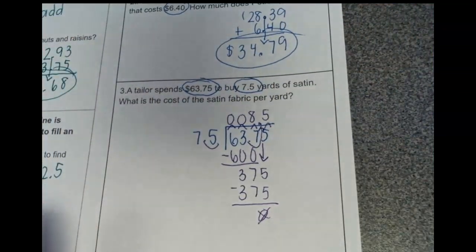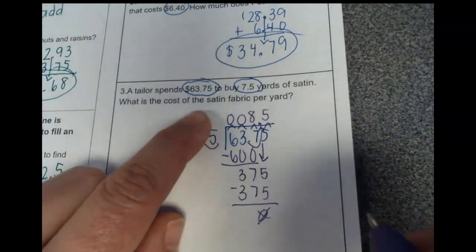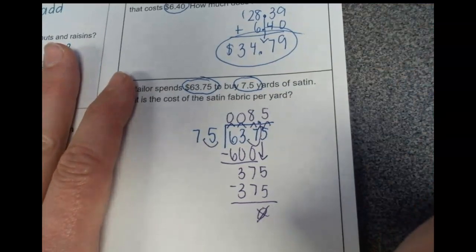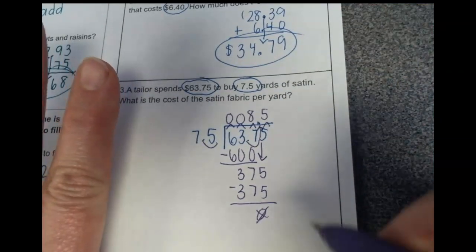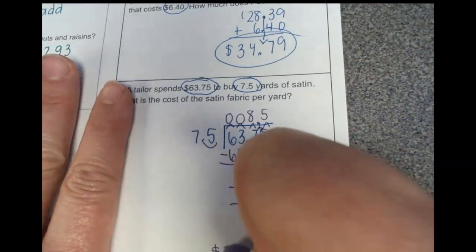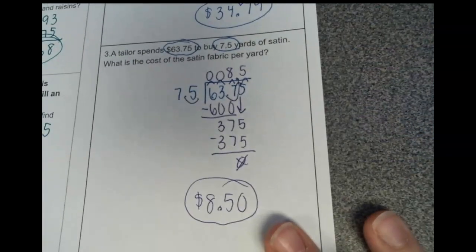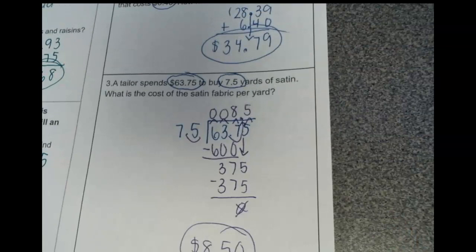We have to label that. So what is the cost of satin per yard? It is $8.50. And there you go. Last problem of this lesson.